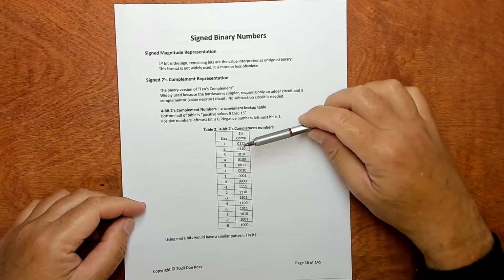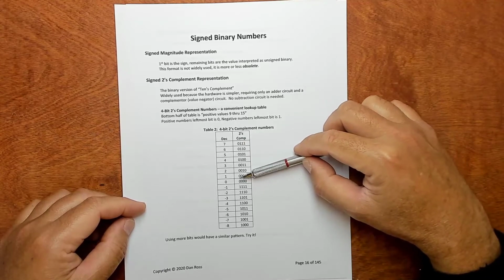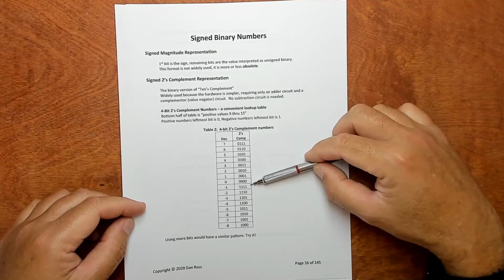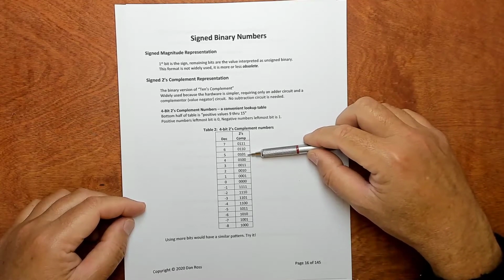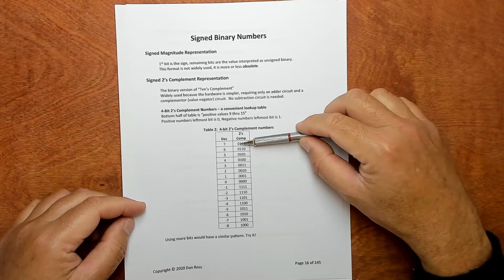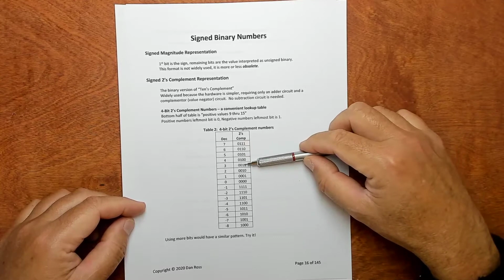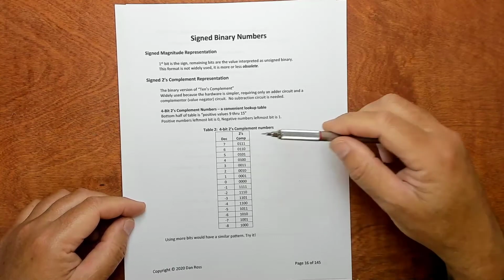If it starts on the left with a 0, because all the positive numbers begin with a 0 on the left, then you know that it's positive, and then you just interpret it like you would any other binary number. So like this one, for example, that's just a 7 because it's a 4, a 2, and a 1. And this one right here is a 2 and a 1, so that's a 3. And they all begin with 0, so they're positive.